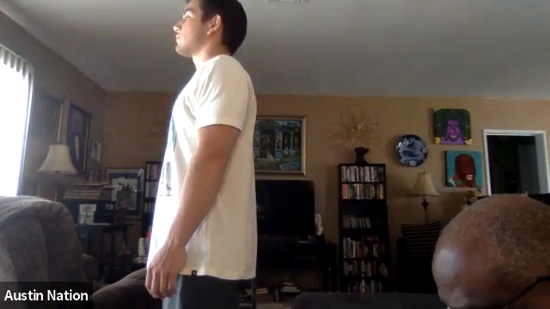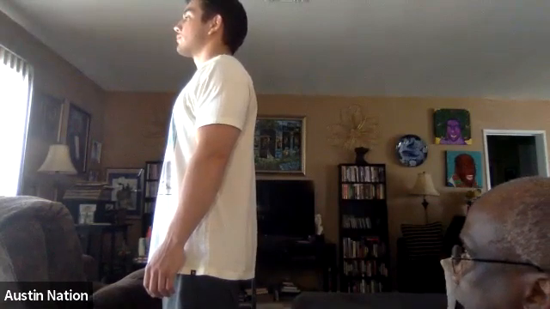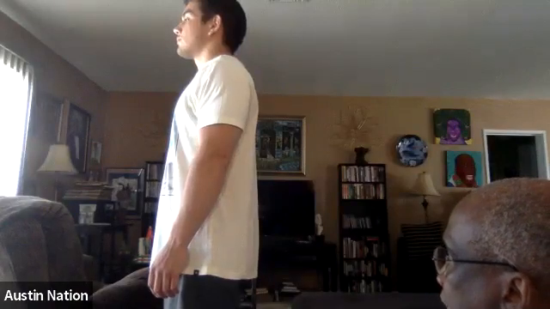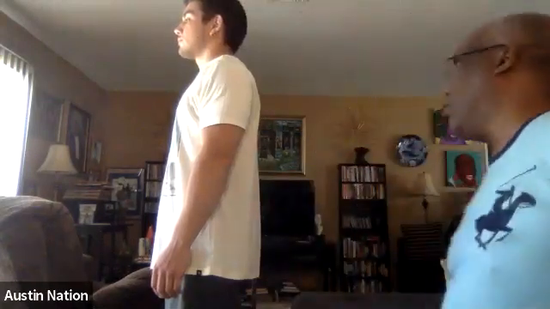Let me go up a little bit higher there for you. Upright posture. I don't see any lordosis, kyphosis, or scoliosis noted, but this is just inspection, just looking at what I'm looking at so far. I'm going to be seeing if I note any deviations in curvature.